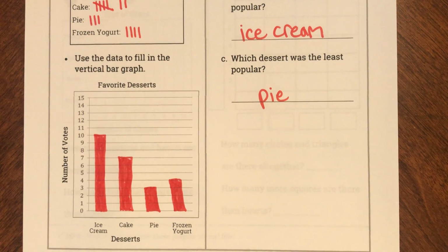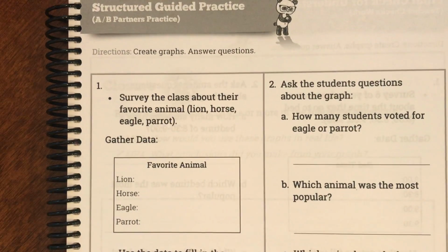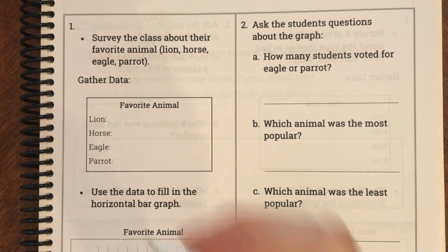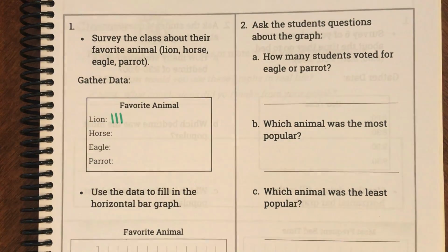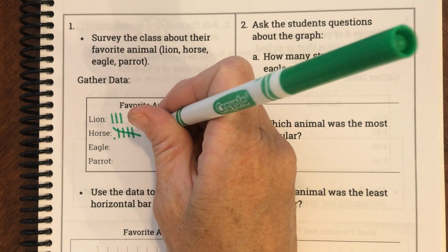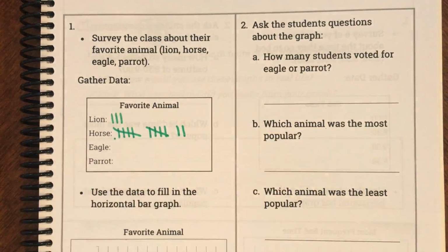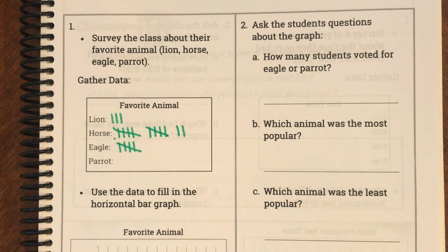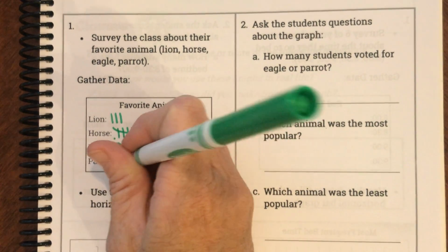Okay, so boys and girls, let's try one together. We're on page 278. And again, it's asking us to survey the class about their favorite animal: lion, horse, eagle, or parrot. We're just going to make this one up. So for lion, I'm going to say there were 3 people. 1, 2, 3. For horse, I am going to say there were 12 people. 1, 2, 3, 4, 5, 6, 7, 8, 9, 10, 11, 12. For eagle, I'm going to say there were 5 people. 1, 2, 3, 4, 5. And for parrot, I'm going to say there were 4 people. 1, 2, 3, 4.